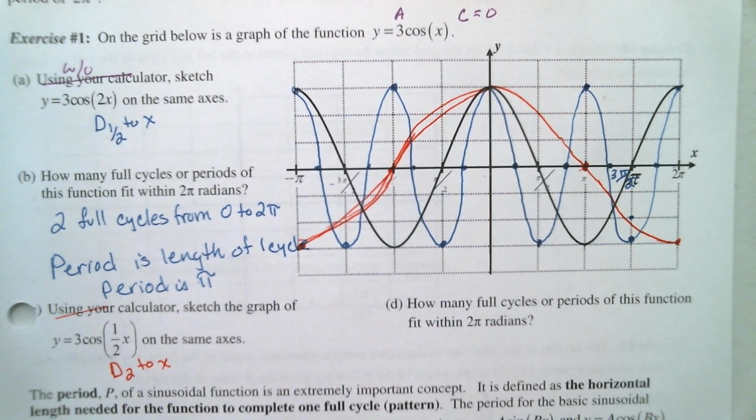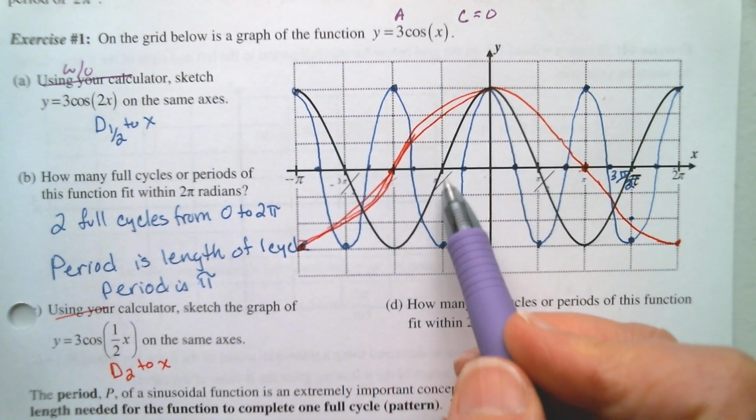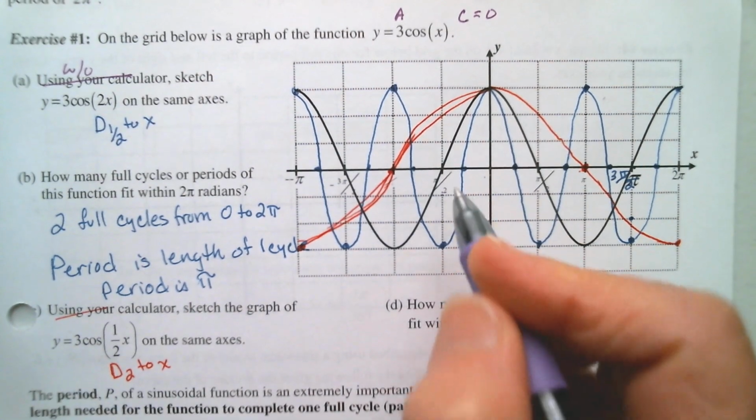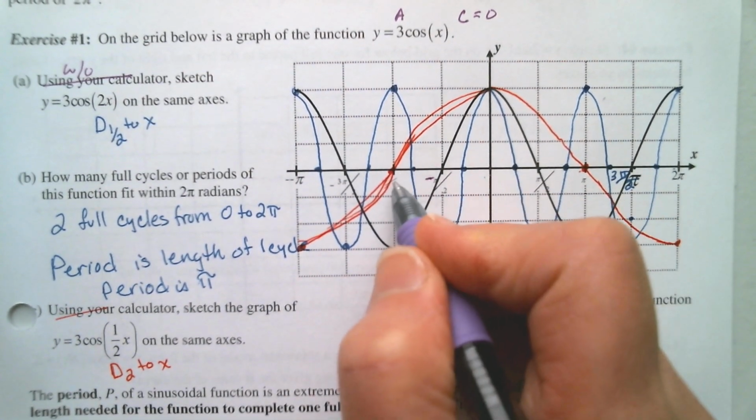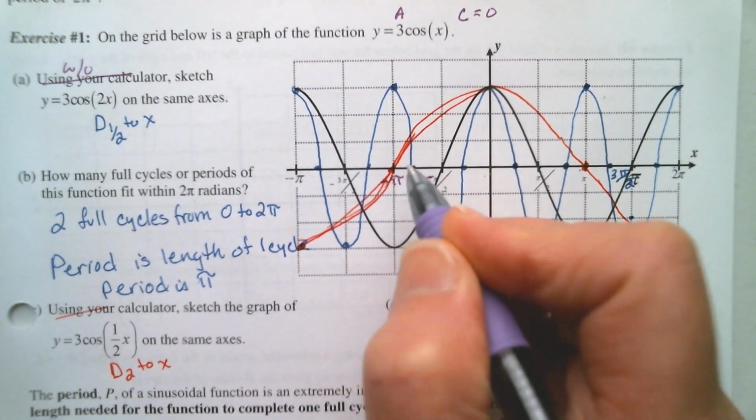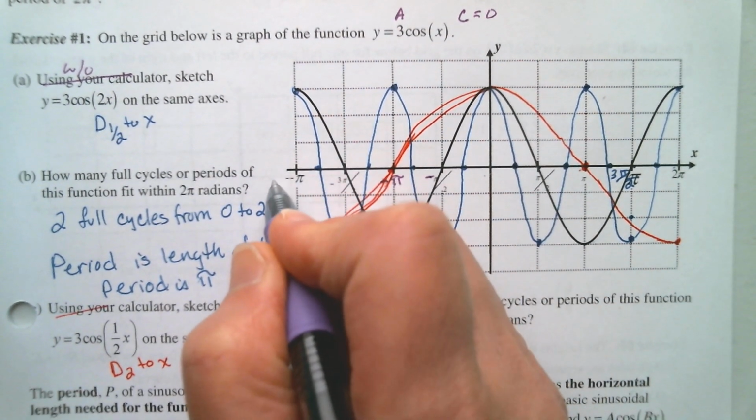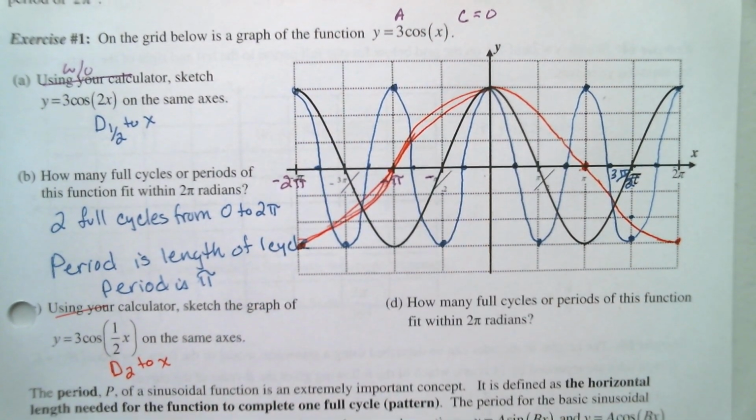And again, I'm going to go back. I apologize for the labeling here. This is our negative pi over 2. This is our negative pi. Negative 3 pi over 2 is correct. It's negative 2 pi.